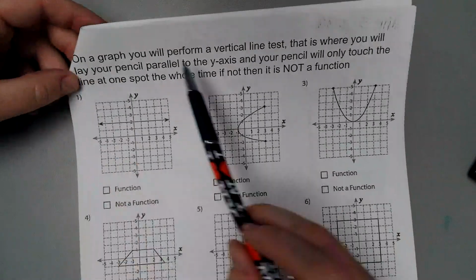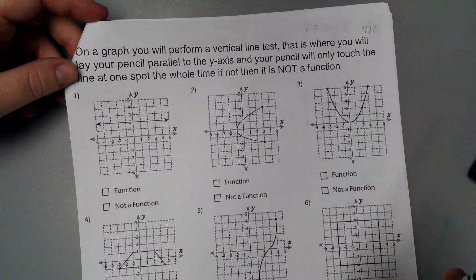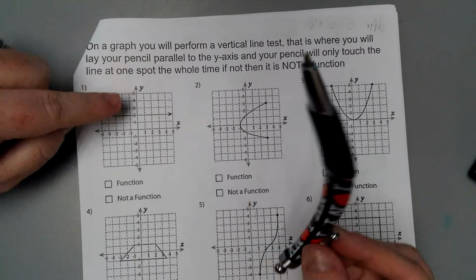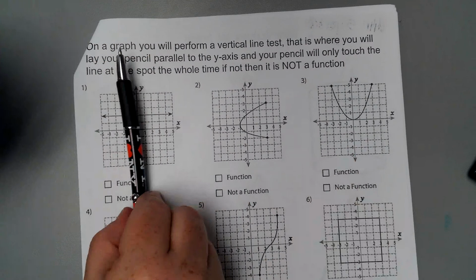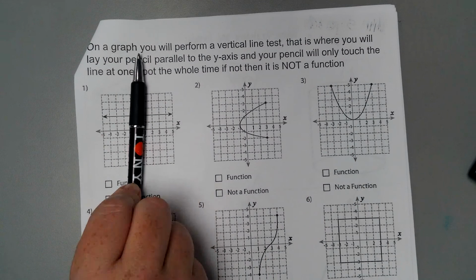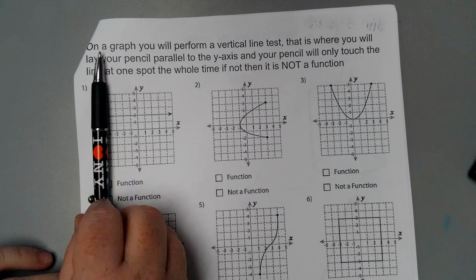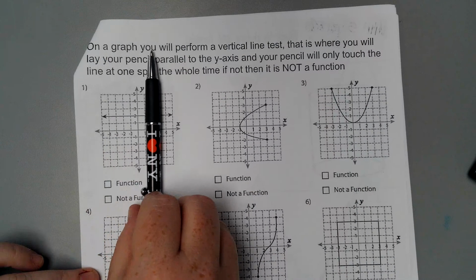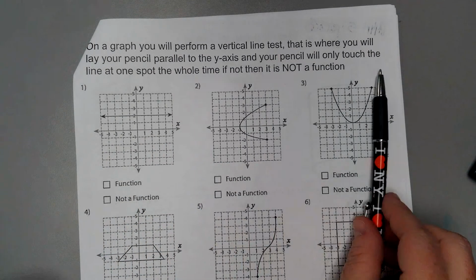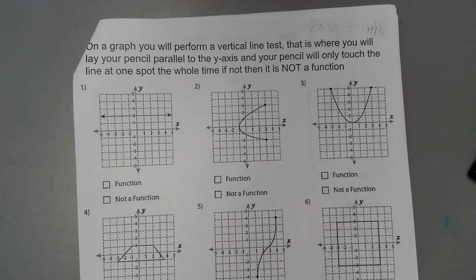The next page, on a graph, you will perform a vertical line test. That is where you lay your pencil parallel to the y-axis. This is your y-axis, so you lay it like this. Your pencil will only touch the line at one spot the whole time. Going across, it does not touch more than once. You will do it to every graph on here. If it touches more than once, then it's not a function.